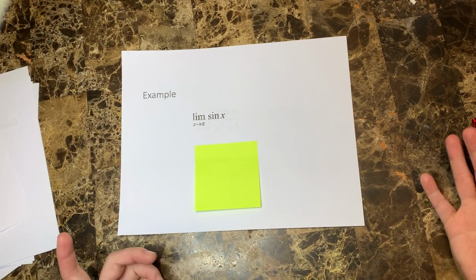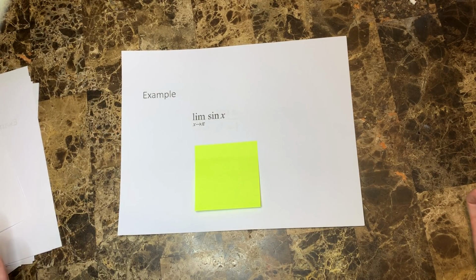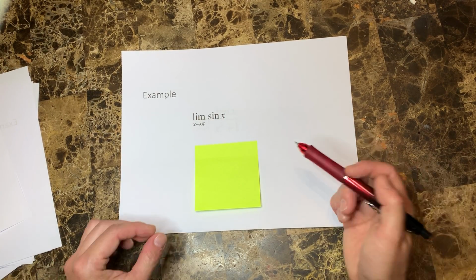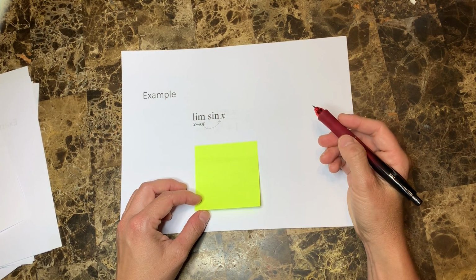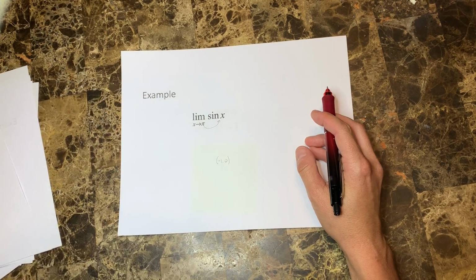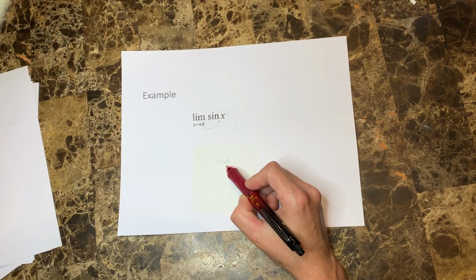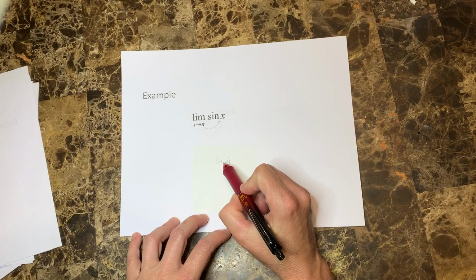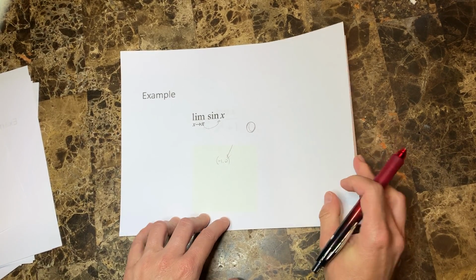Okay, so you know what a sine graph looks like, right? A sine graph is just a wave. It is continuous, no holes, no jumps, no nothing, no asymptotes. So I can do this by substitution. All I have to do is plug in pi for the x value. And so I just give myself a little hint here. Pi ordered pair is at (pi, 0), and the sine there is 0. So this limit equals 0.